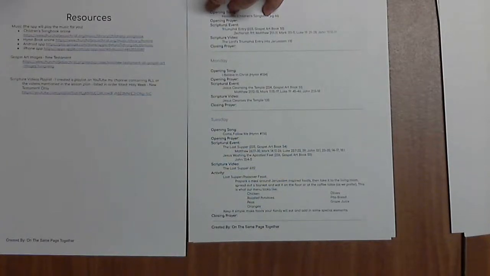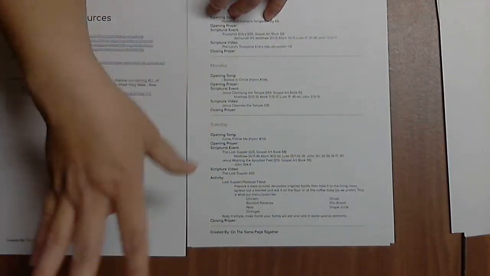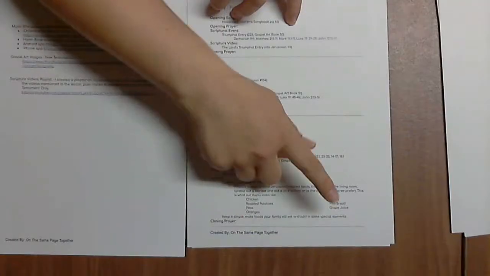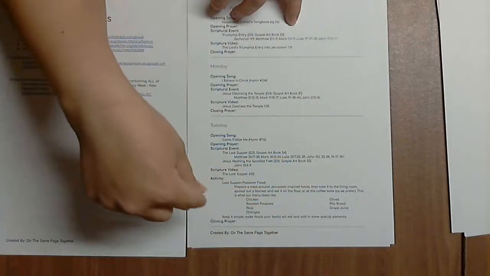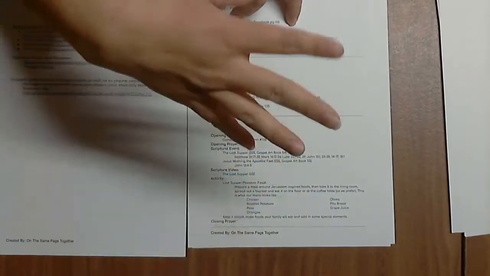They're already talking about it, already asking, are we going to do the Last Supper feast this year? Are you going to get grape juice? Are you going to get pita bread? And when they ask for pita bread throughout the year, I remind them we do that for Holy Week. So the goal is just to keep it simple.